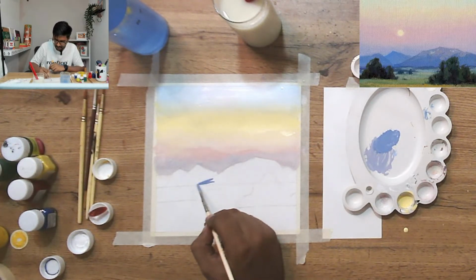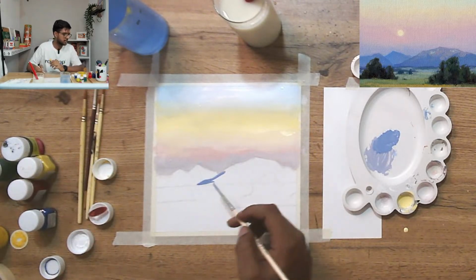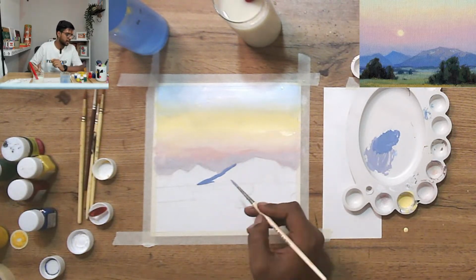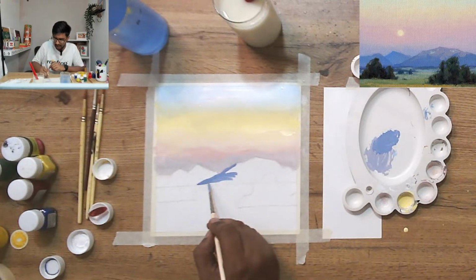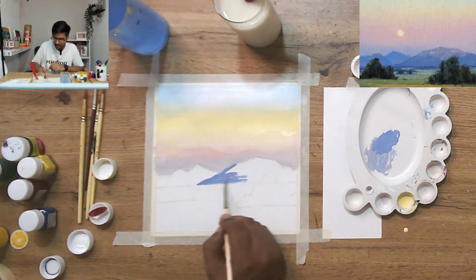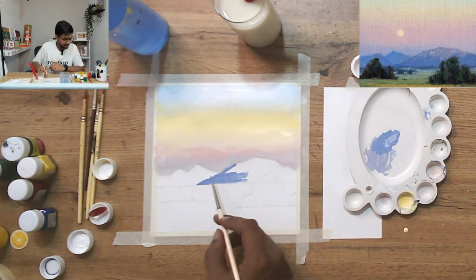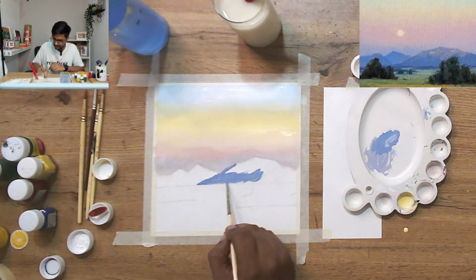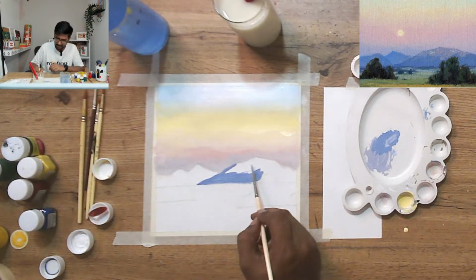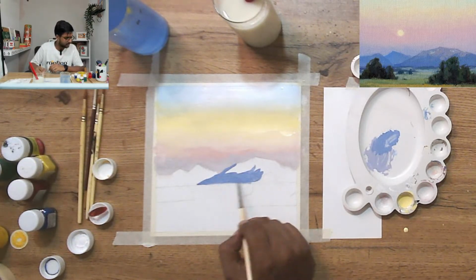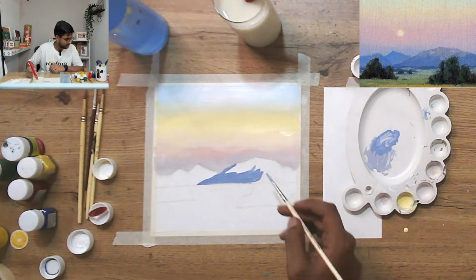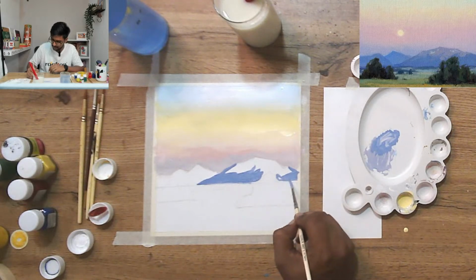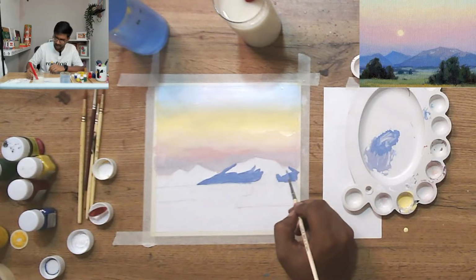Now I can start painting the mountain. We'll try to keep it as loose as we can. We do not need to be very wary of, oh, is it going outside of the line? Is it inside the line? Take this here, a little bit this side. Bring this part here.